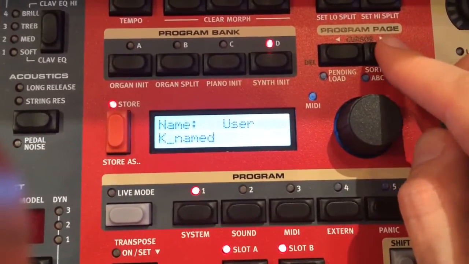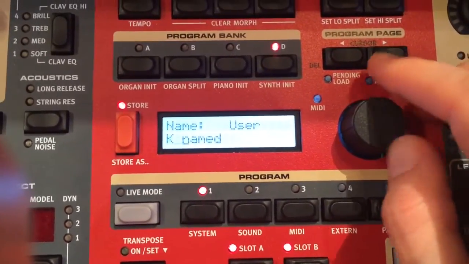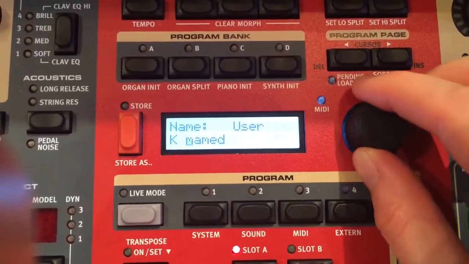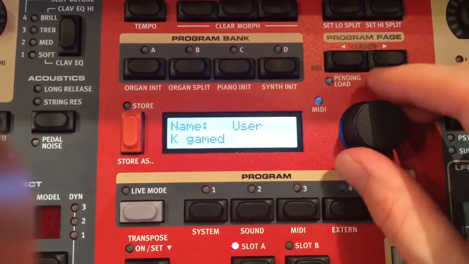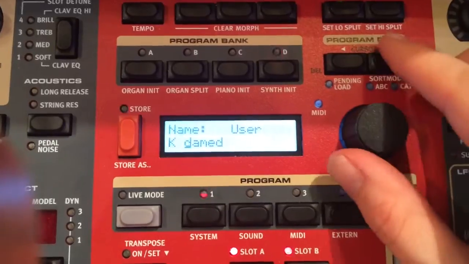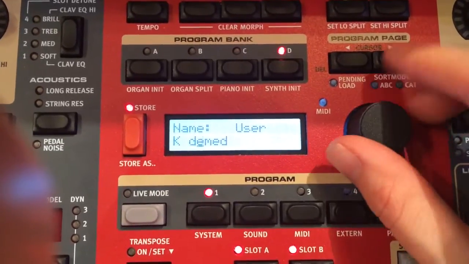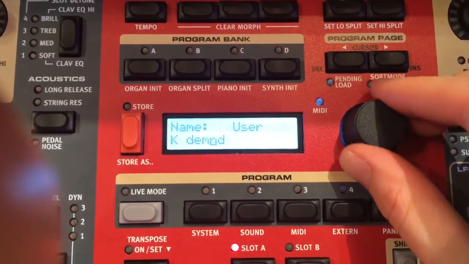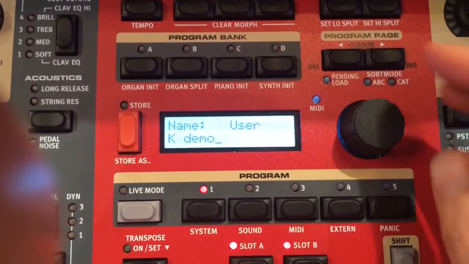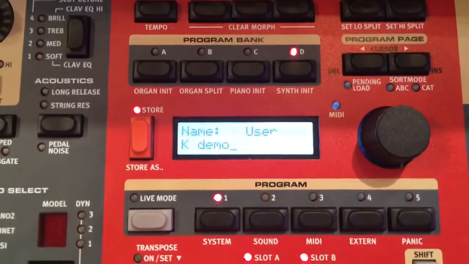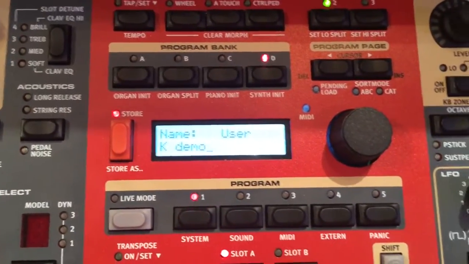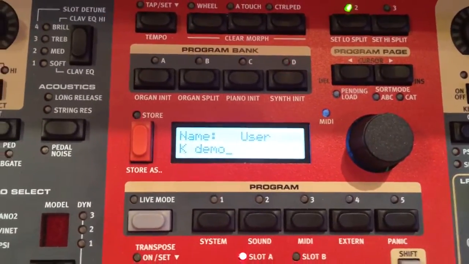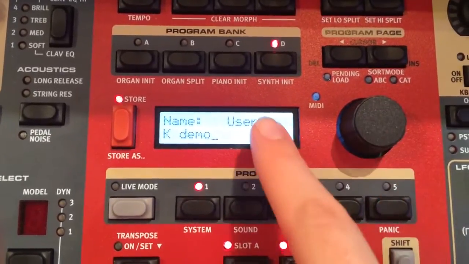So I'll give it a blank. K, we're going to call this one K Demo. K Demo. Okay, so that way we know that actually we can record over this some other time. It's not important. Okay, so I've changed my category.